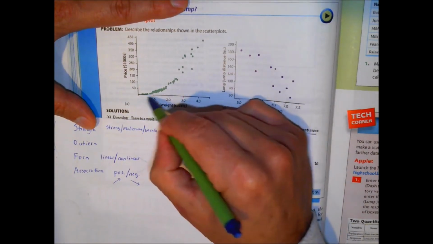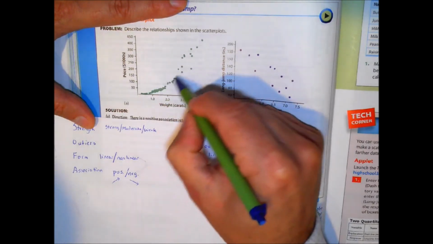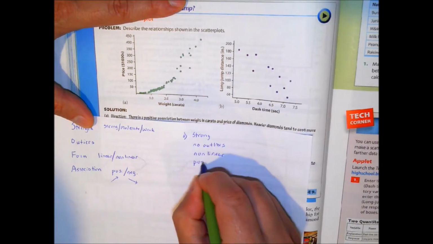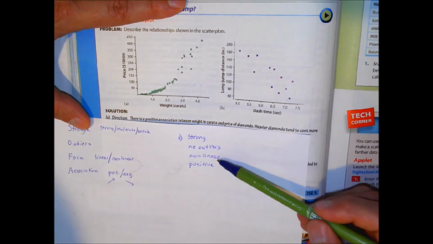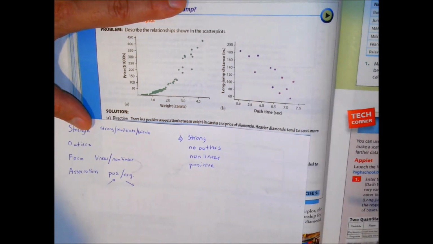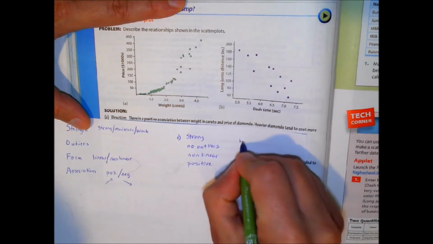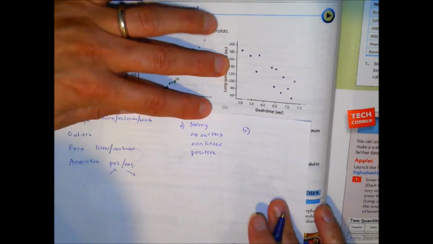Okay, if we look at this graph, we'll go through them again here. Strength. Okay, so these are a little bit more spread out, but you can still see the form of it. So I'll say this is a moderate strength. Outliers, I still say there's no outliers here.